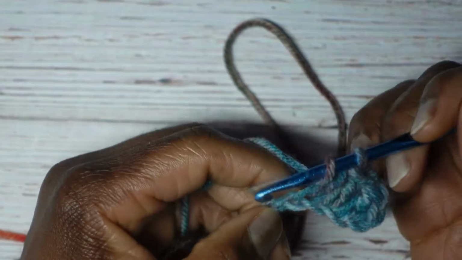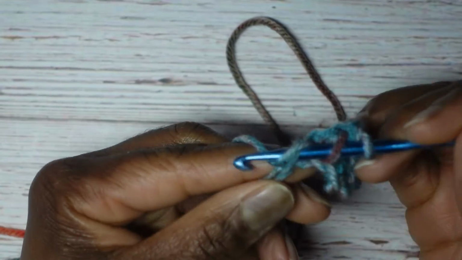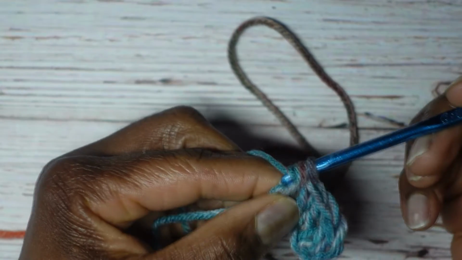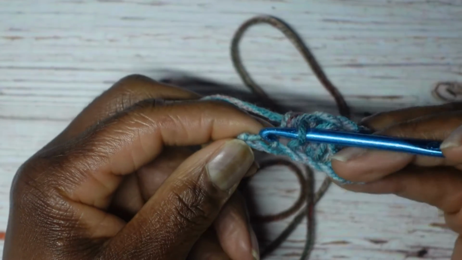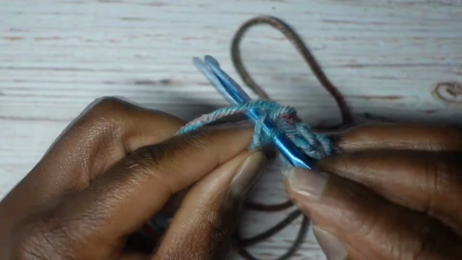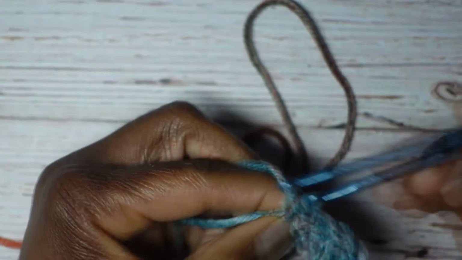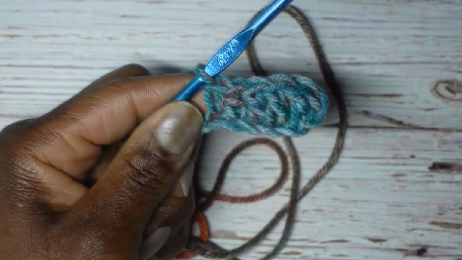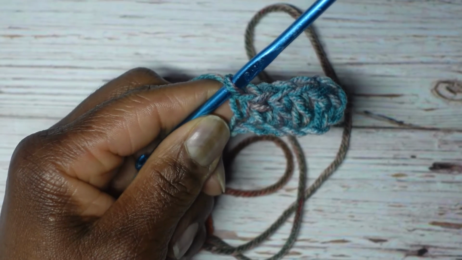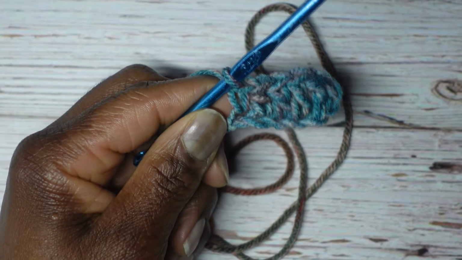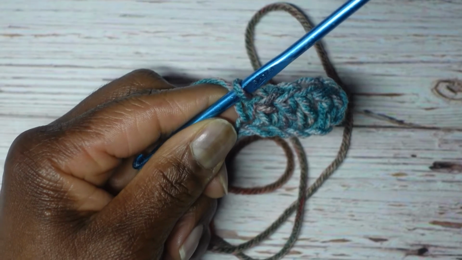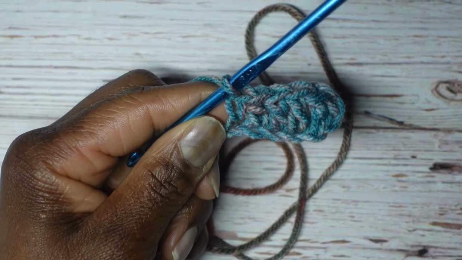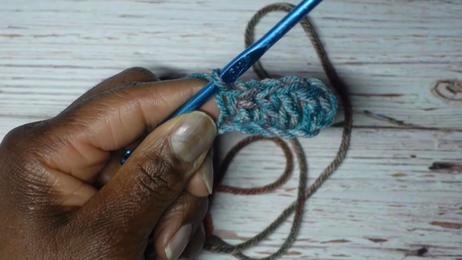The half double crochet, which I'm about to make now, yarn over, go through all the loops, we would say that's a type of stitch. The single crochet, which I'll make now, is a type of stitch. And if you read crochet books or you listen to tutorials, you may hear the person say the single crochet stitch or the half double crochet stitch or the chain stitch or the double crochet stitch.